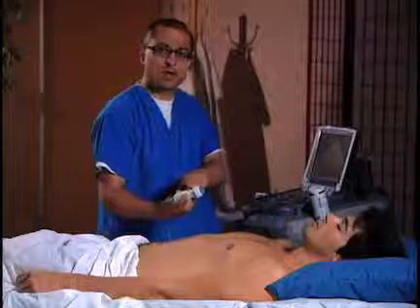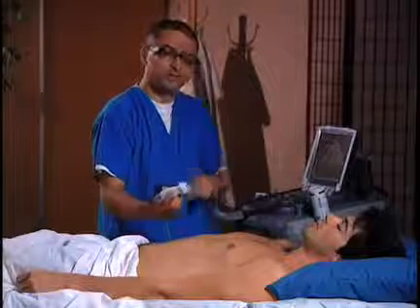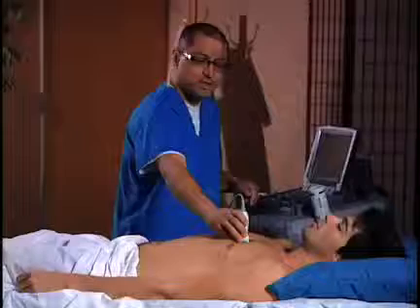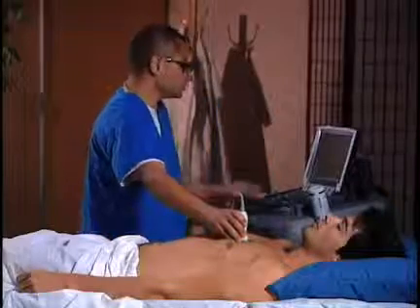Here's our probe marker right here. We're going to aim that toward the patient's head, and I'm scanning right now in a sagittal fashion. I'm going to turn my gain up a little bit, and the first thing we recognize is that our depth is too deep. Remember, what we're scanning now is really superficial. We're looking at the lung surface. So I'm going to decrease our depth so we can see the lung surface quite easily.